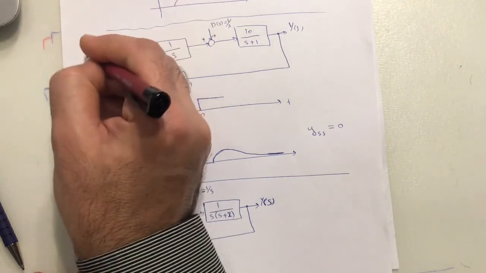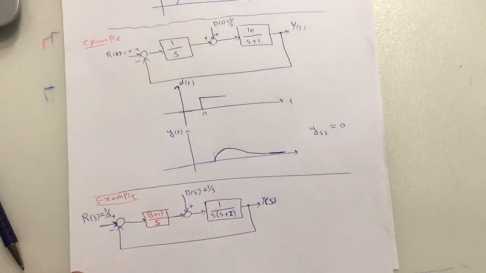So at this point, the discussion about the internal model principle, the disturbance effect, and how to reject the disturbance effect is completed. And we are ready to talk about the controller, how to design controllers.